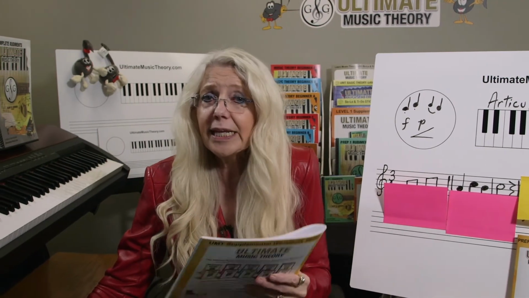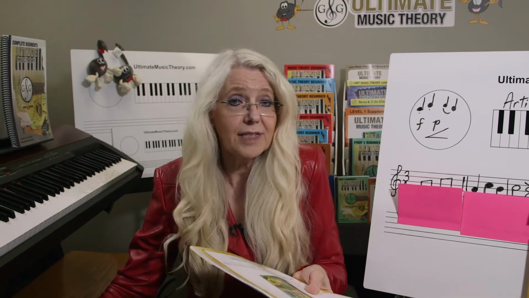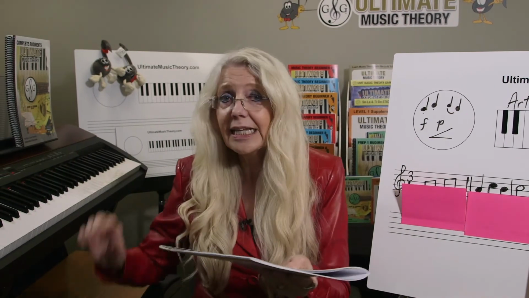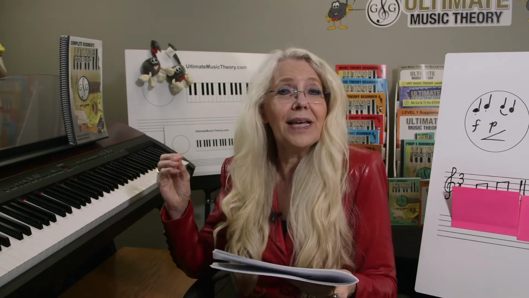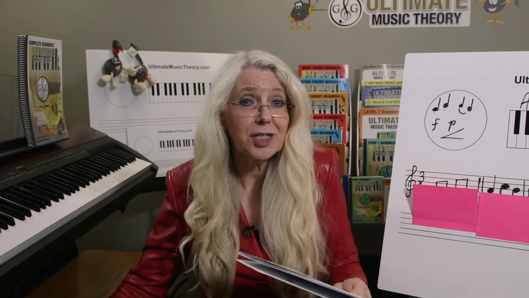So if I played a little melody here, just based on some dynamic variations, let's see if you could tell. Could you tell that was piano? And you can play the same piece, just changing the dynamics from piano to forte at various different dynamic levels, or they can even use crescendo.